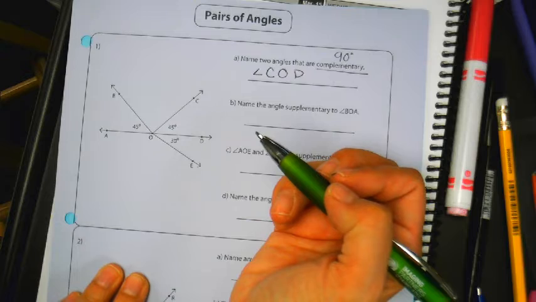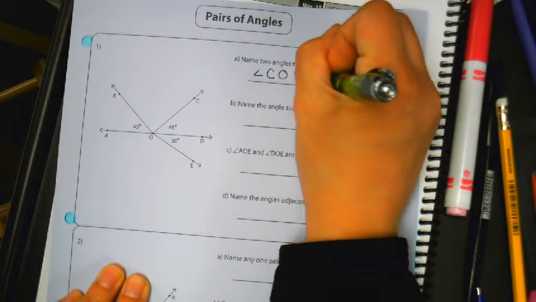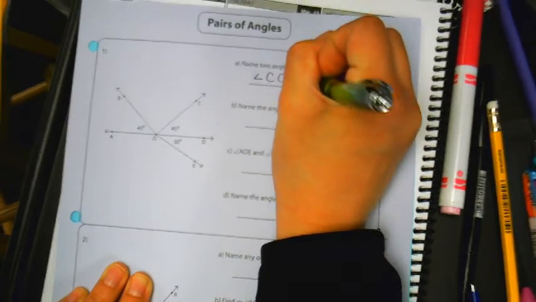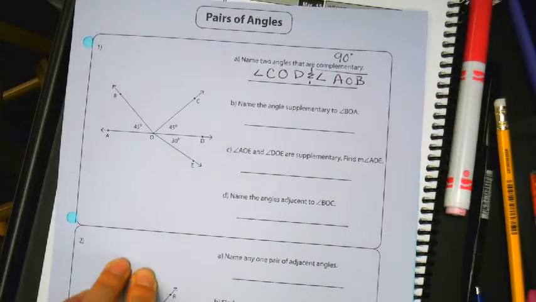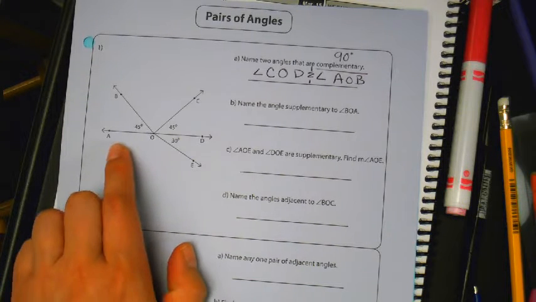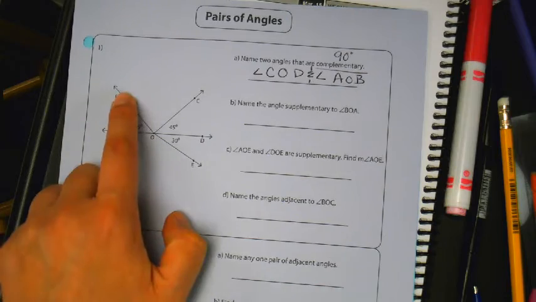BOA. Yep. Angle BOA. AOB. What? AOB? Why not BOA? Because in alphabetical order. Does it matter? No. It doesn't matter. Just like how COD kind of sounds like COD. So COB.